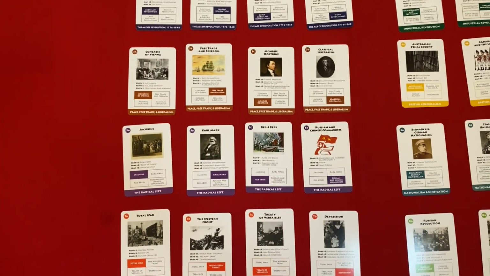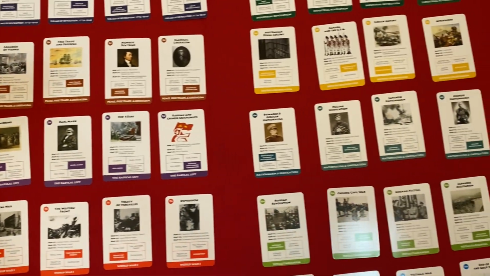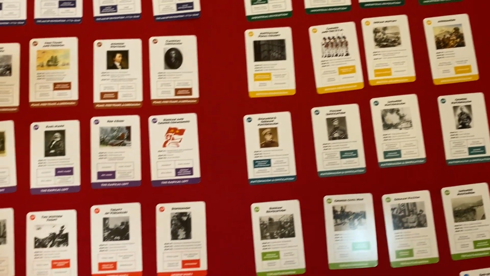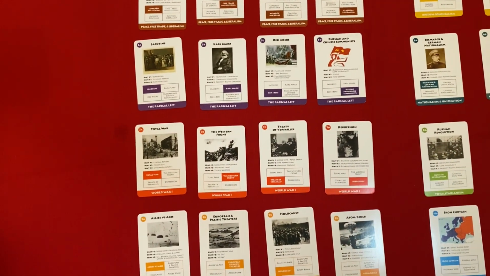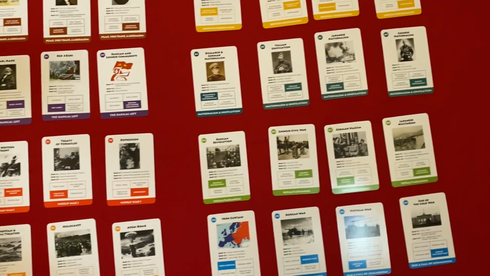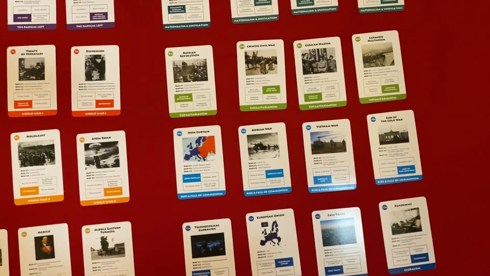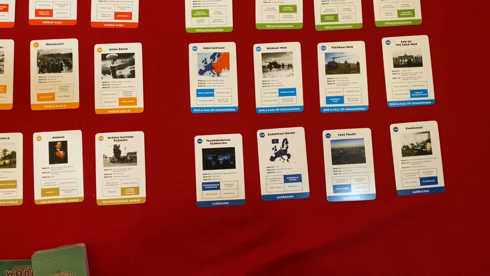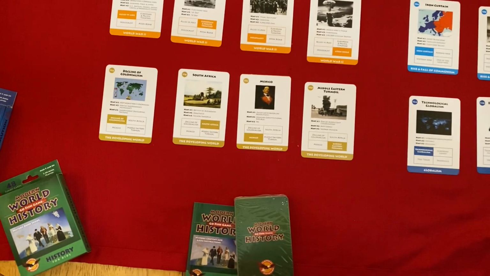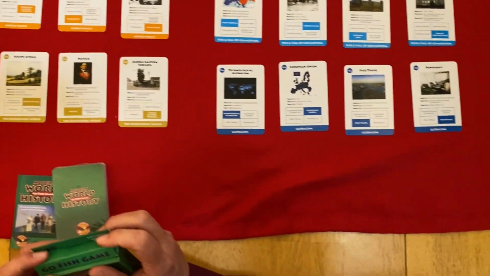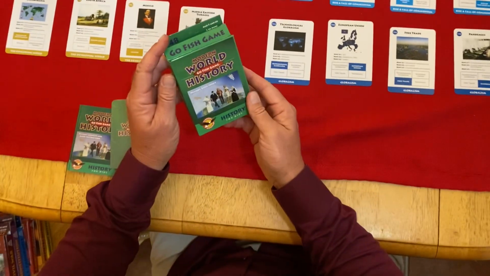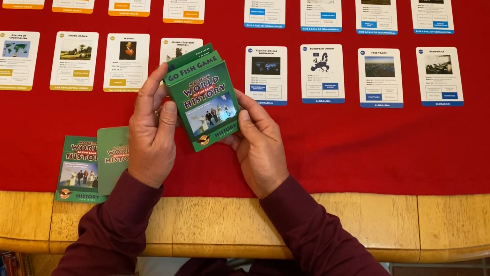Peace, free trade, and liberalism. British colonialism. The radical left. Nationalism and unification. World War I. Totalitarianism. World War II. Rise and fall of communism. The developing world. Globalism. Our modern world history Go Fish game.